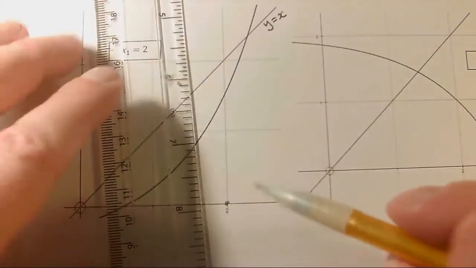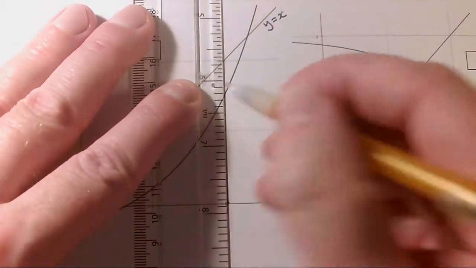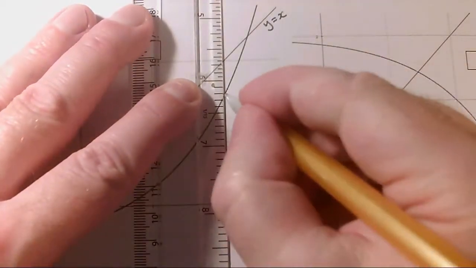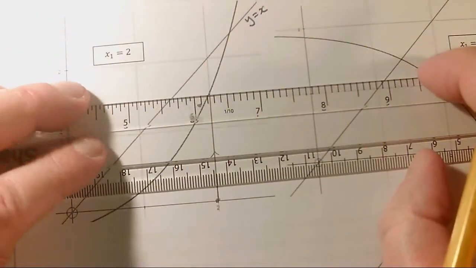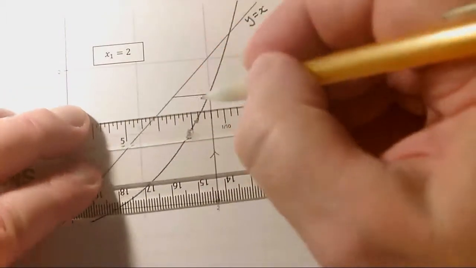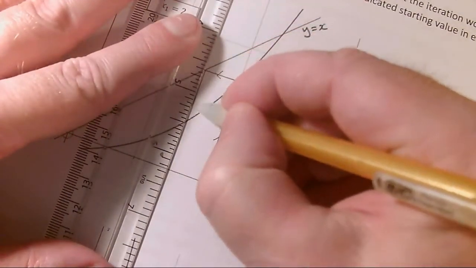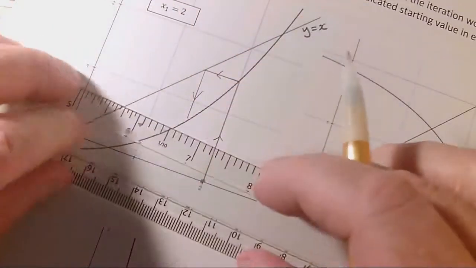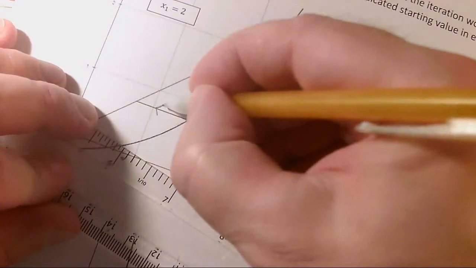That's allowed. So the thing you always remember is you go vertically to the curve. Okay, make sure your pencil's working. And put arrows on as you go, and then horizontally to the line. So that's got to go this way. And then vertically to the curve is going to go this way. Horizontally to the line is going to go this way. It doesn't tell us how many steps to do.